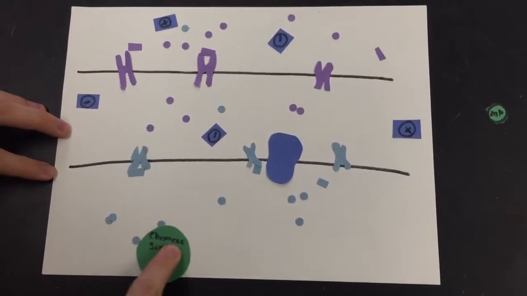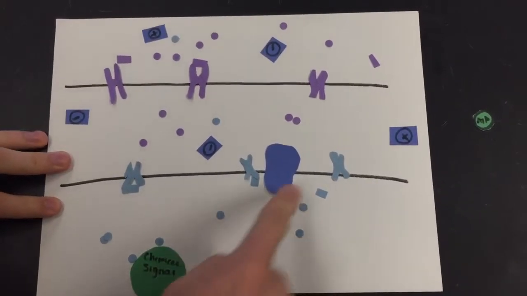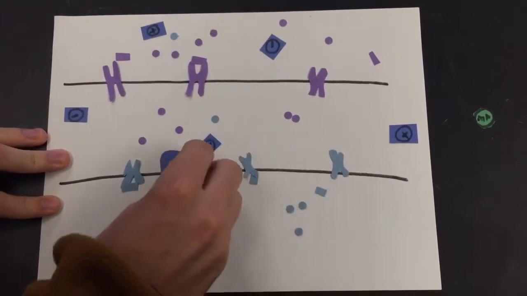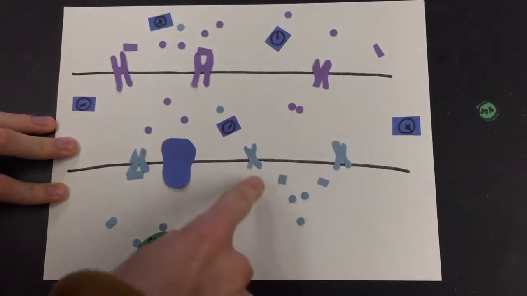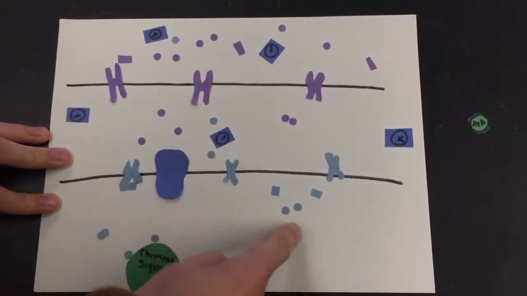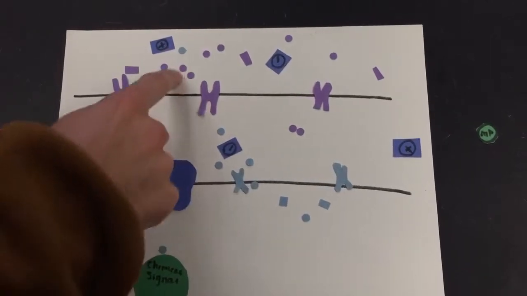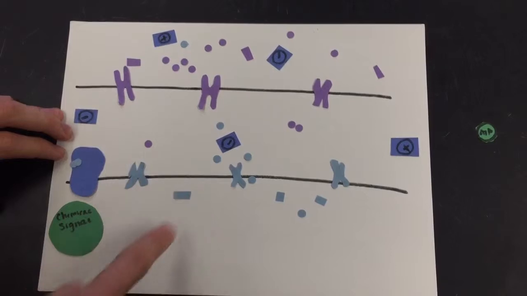So as this chemical signal travels along, we're just going to move this because we only have one. But in reality, there's multiple sodium-potassium pumps. So each sodium channel will open, and the potassium channels will later open as the sodium comes in and then the potassium comes out, and that keeps happening further along the axon.